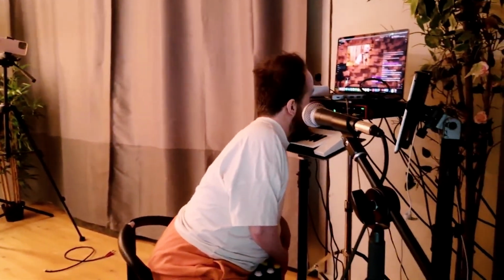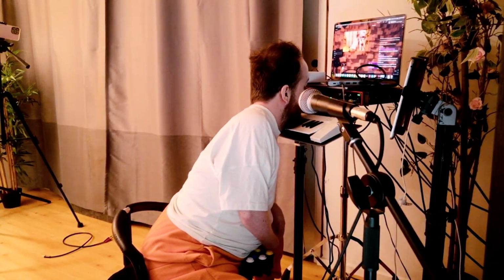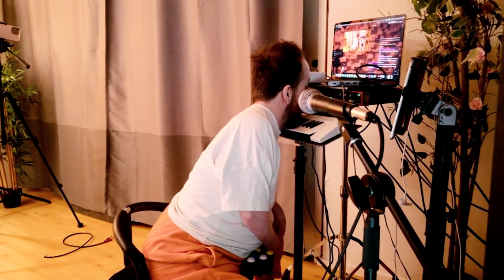So now I can change the filter or the attack or whatever I want. So now I have added that loop.